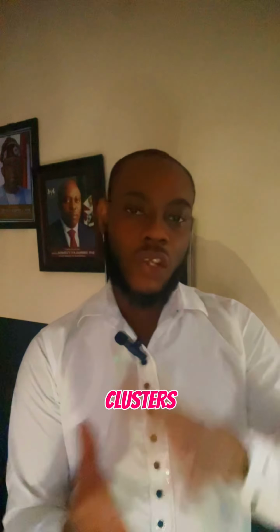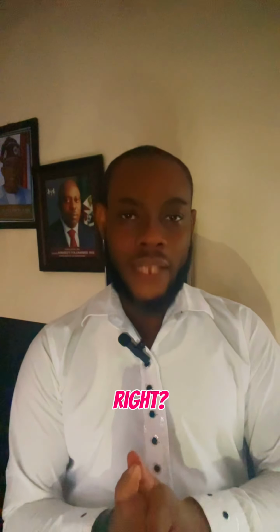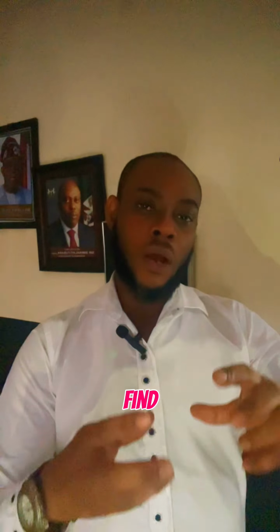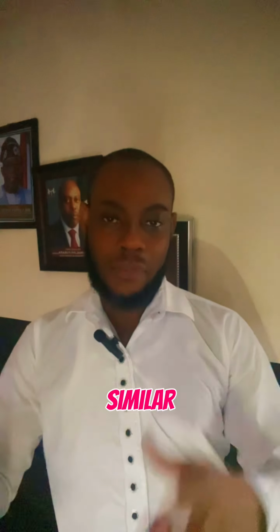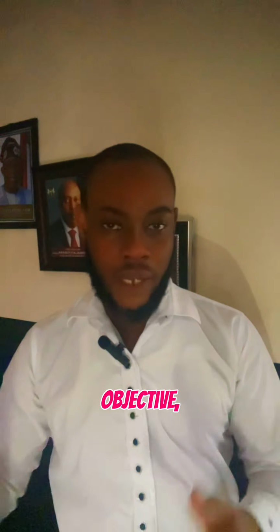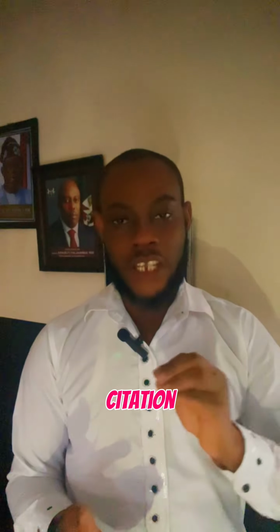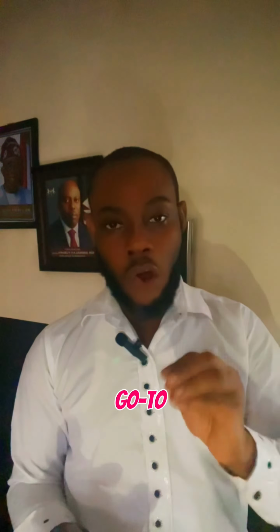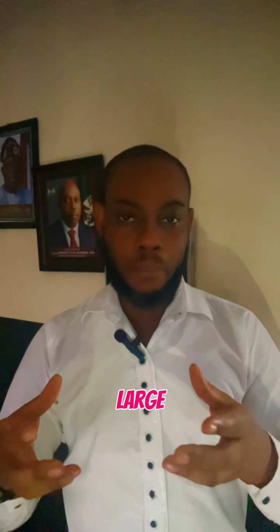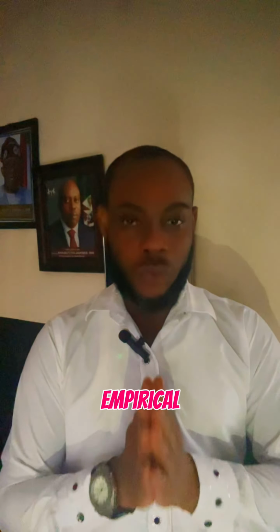Remember, the goal of an empirical study is to synthesize, analyze, and evaluate information in the literature. So, you want to use clusters of ideas or clusters of references, right? So you want to find authors that have said something similar about a particular research objective, for example. So the information prominent citation is a go-to standard for a large proportion of your empirical writing.